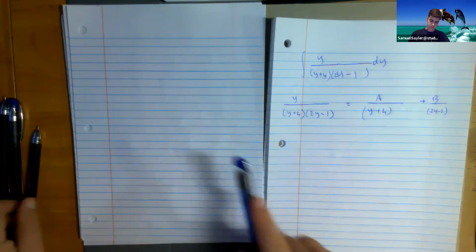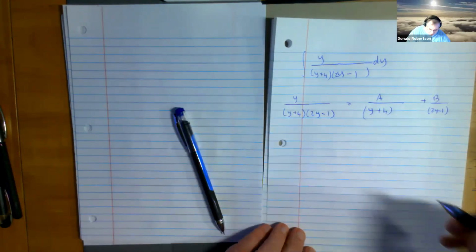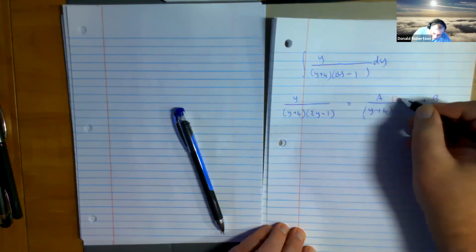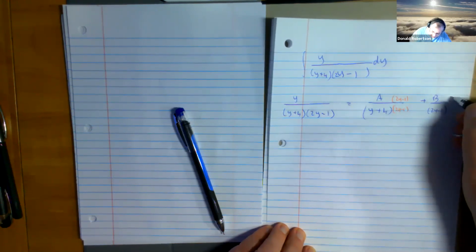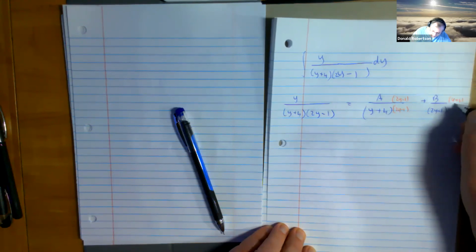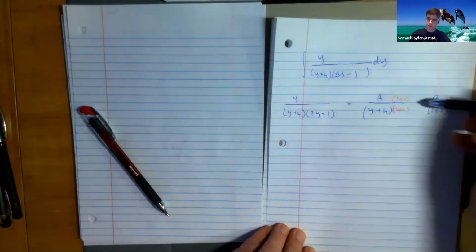Agreed? Yes. And both are constants, and there isn't any Ay plus B going on. This guy is missing a 2y minus 1 top and bottom. And this guy is missing a y plus 4 top and bottom.